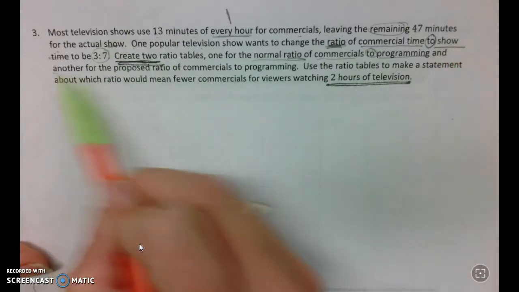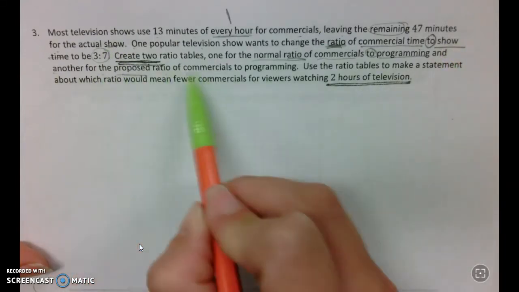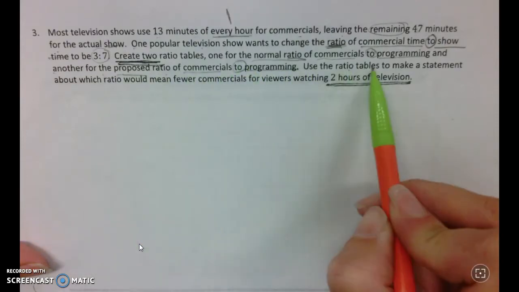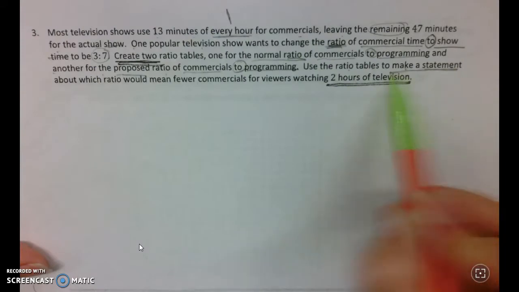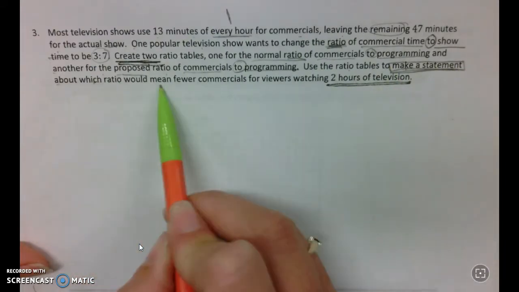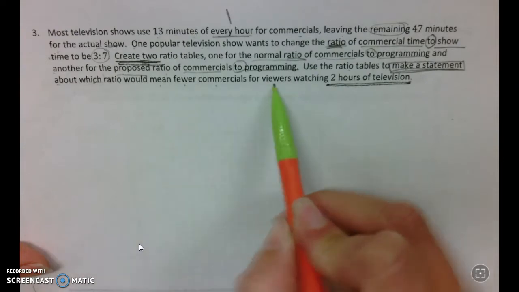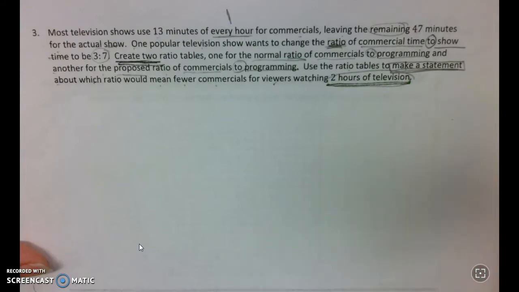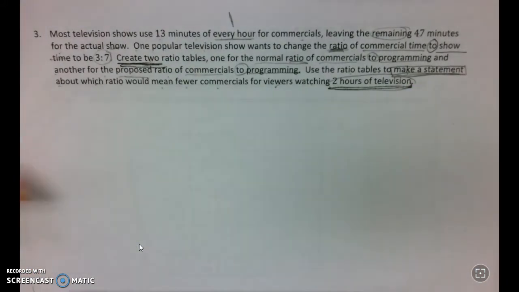And another for the proposed ratio of commercials to programming. Use the ratio tables to make a statement. Okay, I need to make a statement about which ratio would mean fewer commercials for viewers watching 2 hours of television. Okay, so I need to create 2 tables.